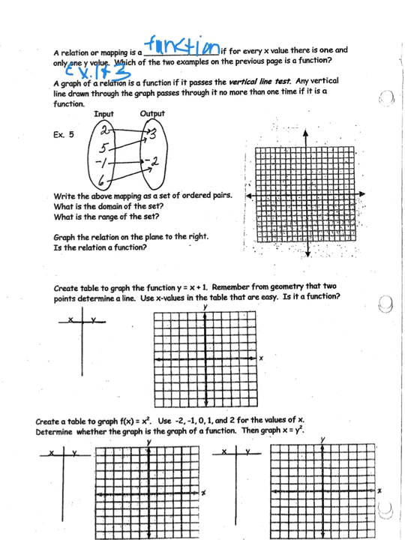A graph of a relation is a function if it passes the vertical line test. Any vertical line drawn through the graph passes through it no more than one time if it is a function. So in example 5, we have another set of input values and output values. We want to write those as a set of ordered pairs, which is going to give us (2, 3), (5, 3), (-1, -2), and (6, -2).